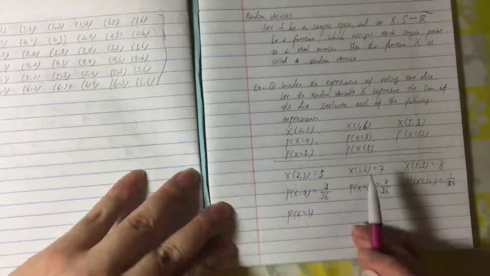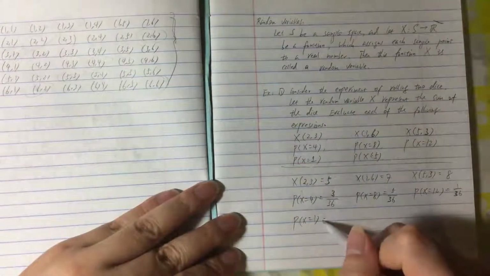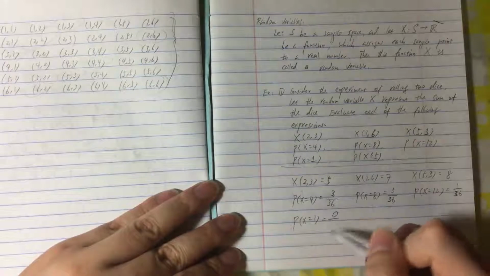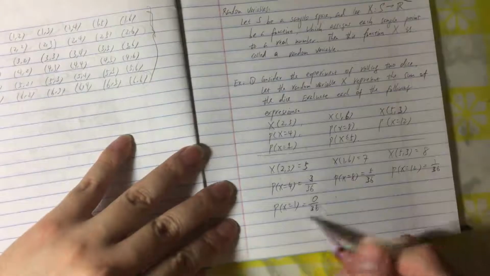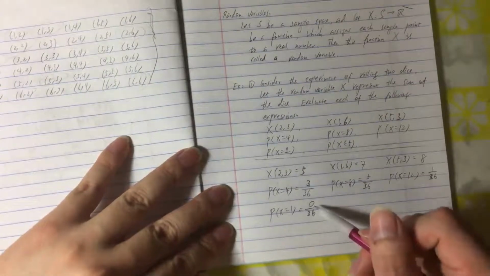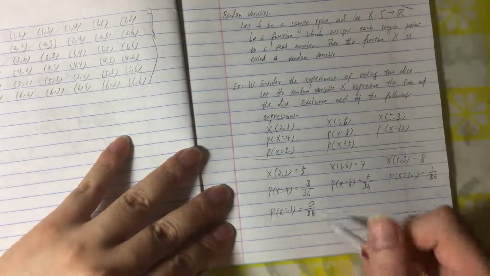So that's impossible. Since none of the sample points has x equal to 1, we have 0 feasible outcomes over 36 all possible outcomes, which is 0. So we have 0 over 36. That's 0.